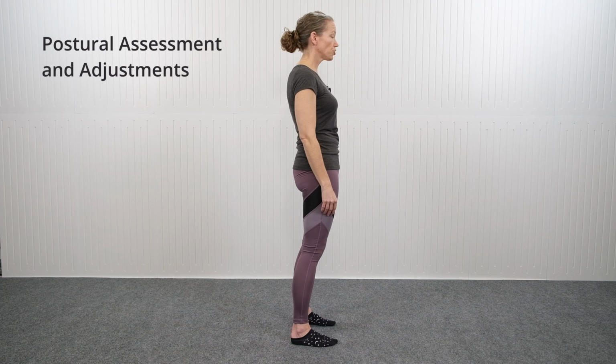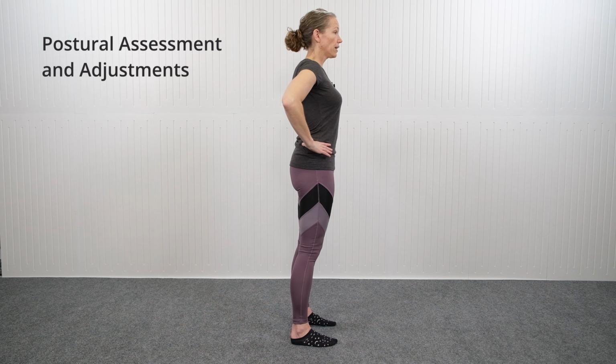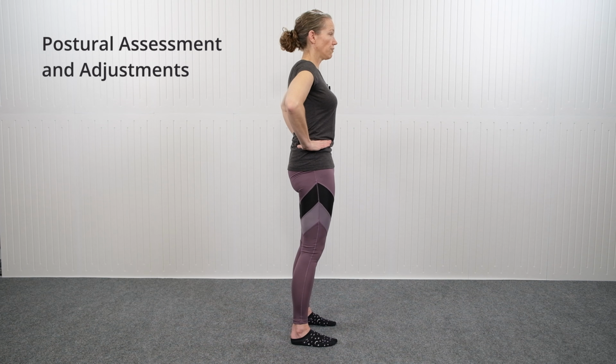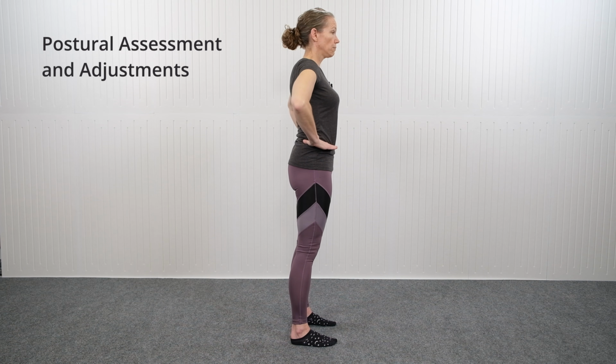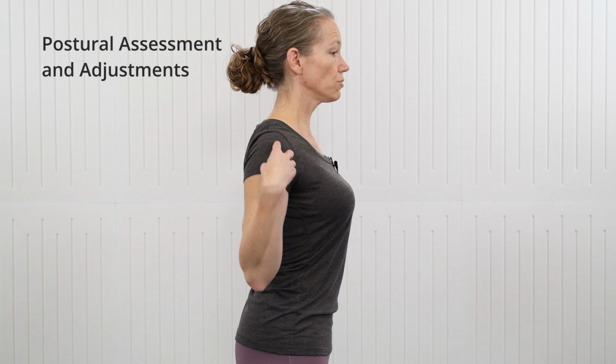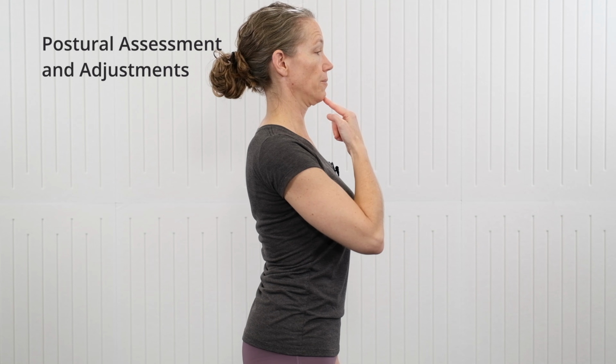So what we want to try to do to begin playing with it, starting at the base, see if you can bring your hips back. You might also feel the top of your hips here and see if your pelvis feels level, not tipped down forward, not tipped down in the back, but neutral. Then lift the chest and try to relax the shoulder blades down and back. And then do a little bit of a chin tuck. Draw your chin straight back.